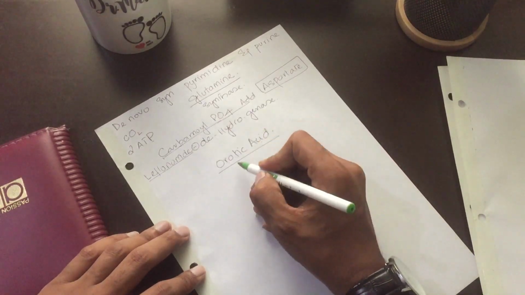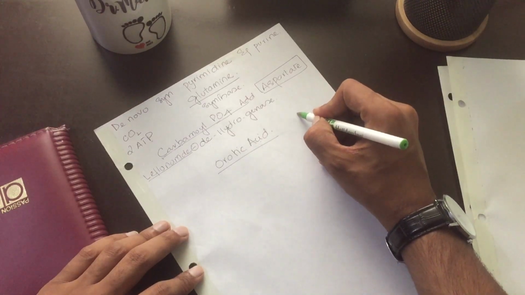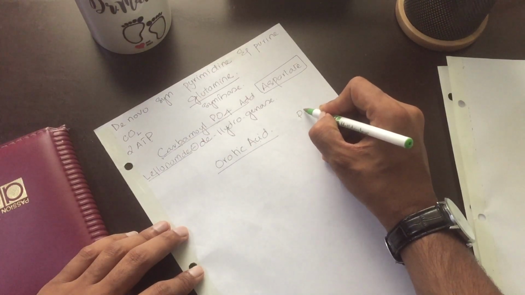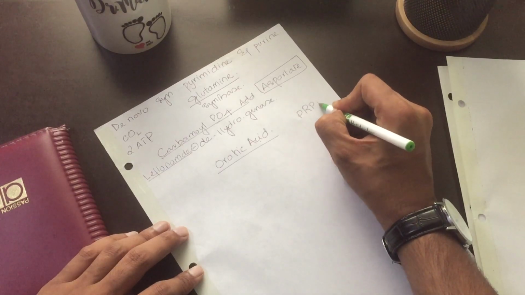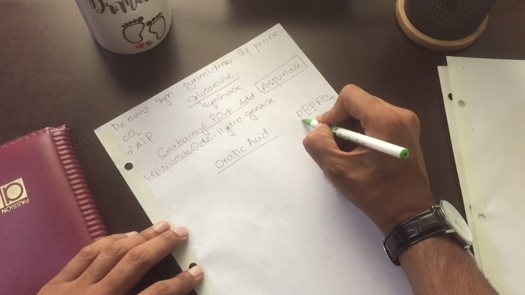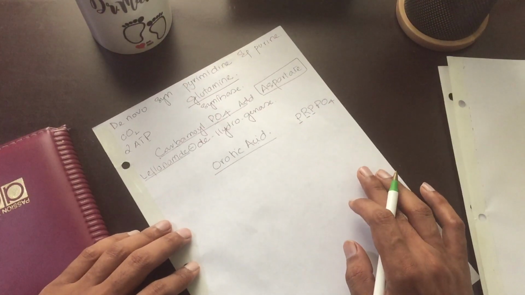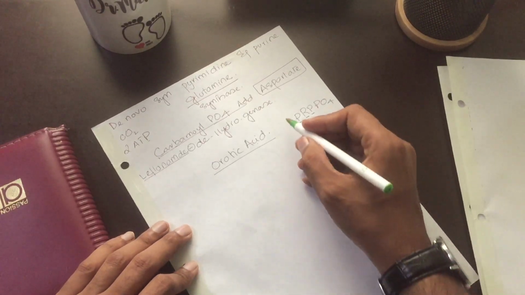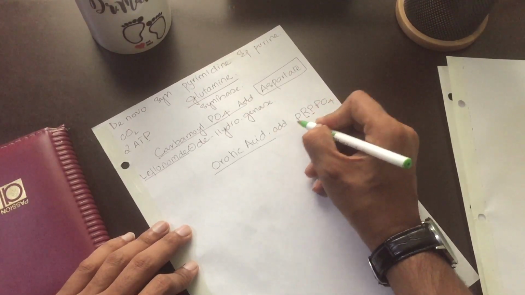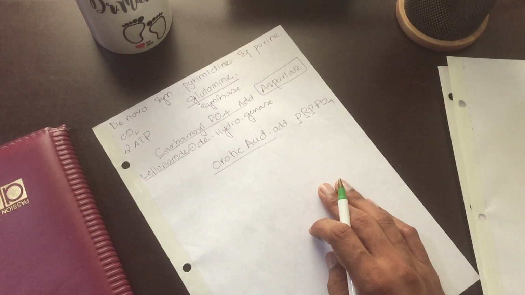So in orotic acid, we need to add phosphoribosyl pyrophosphate, PRPP, which is a ribose sugar product.